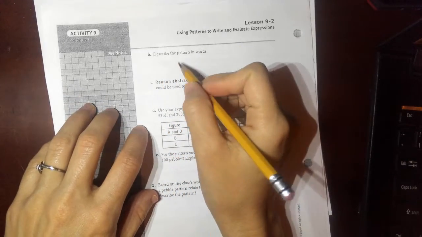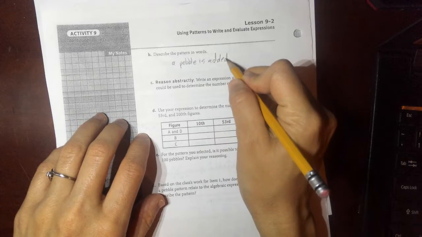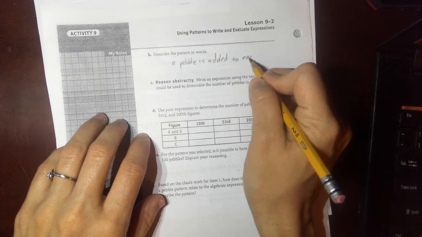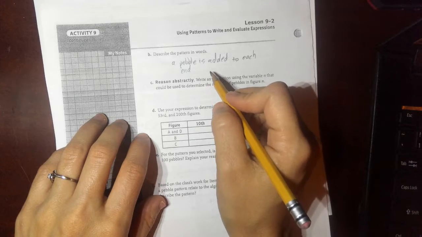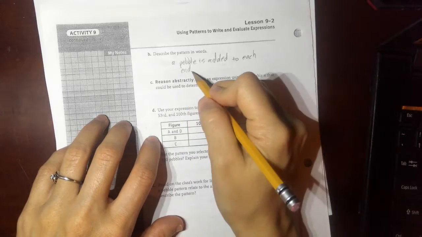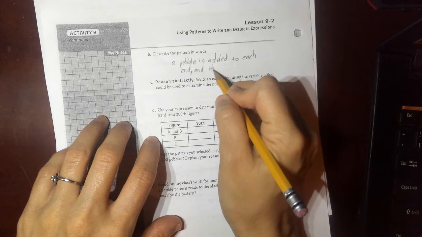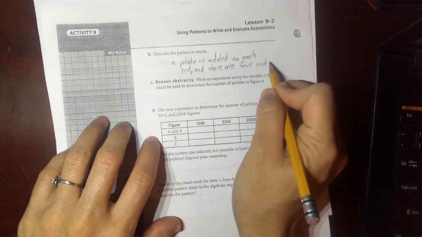So just like we were saying, a pebble is added to each end, and there are 4 ends. And this is for pattern C.